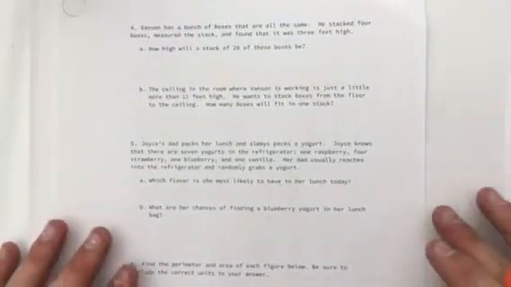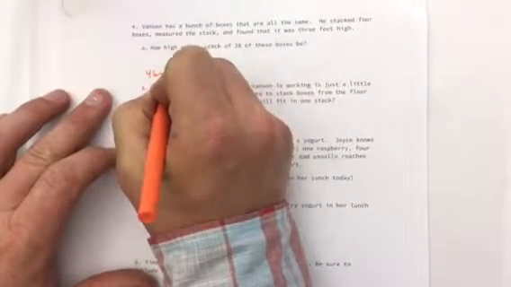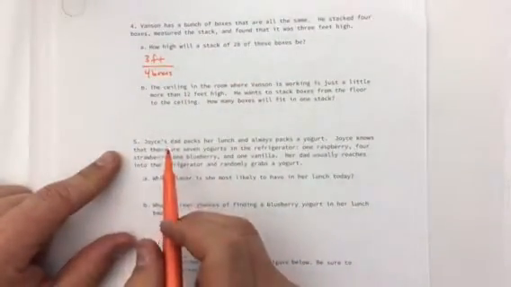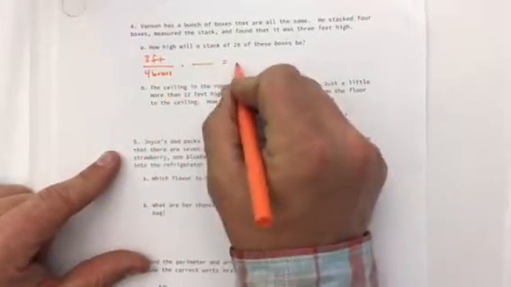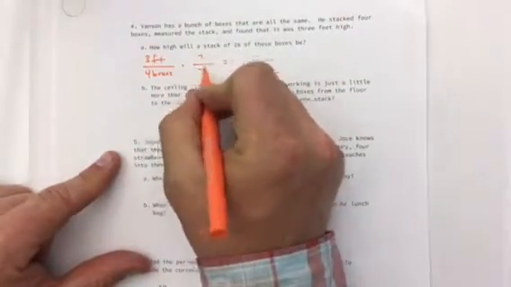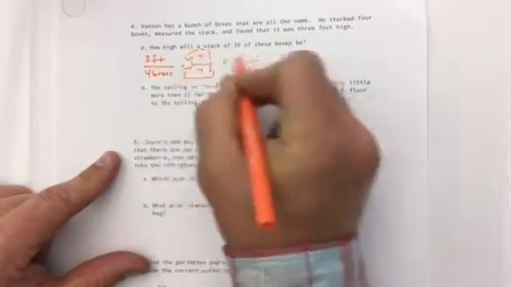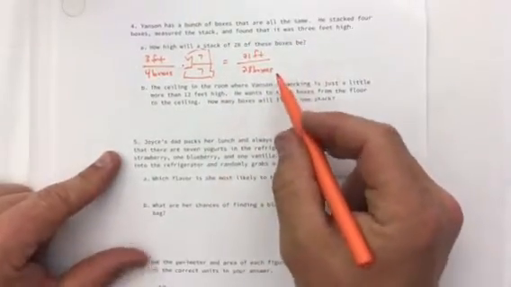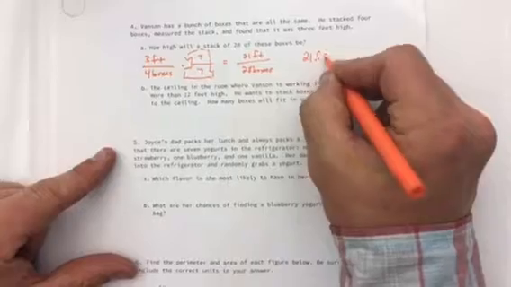Problem 4. Vanson has a bunch of boxes that are all the same. He stacked 4 boxes, measured the stack, and found that it was 3 feet high. So the ratio is 3 feet is 4 boxes. So I want a stack of 28 boxes. I'm going to have to multiply this by some giant 1 to give me 28 boxes. My giant 1 is going to be 7 over 7, which is 3 feet times 7 is 21 feet. So that means that 28 boxes is the same as 21 feet.